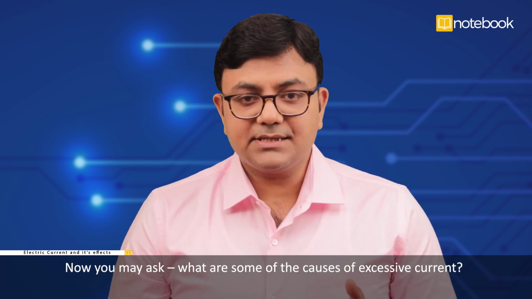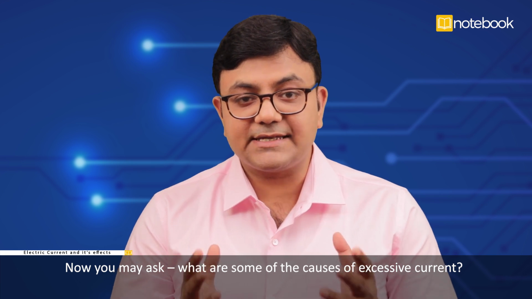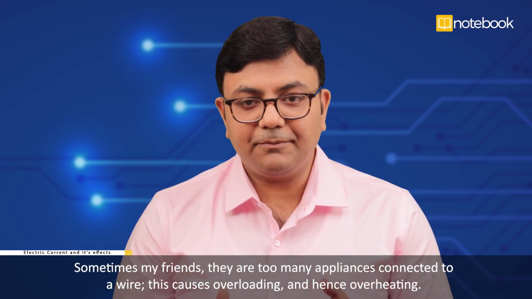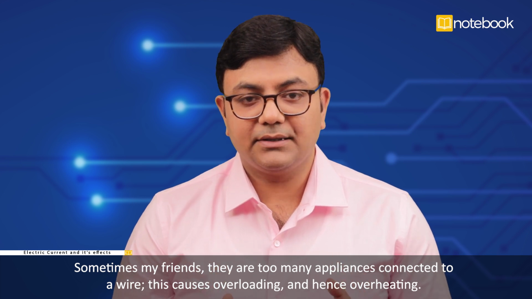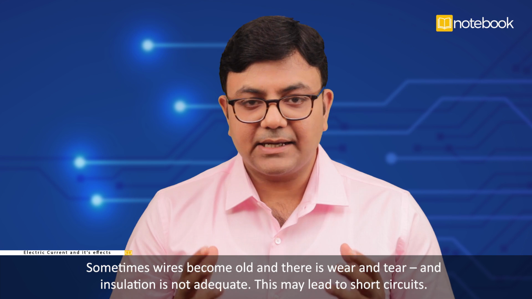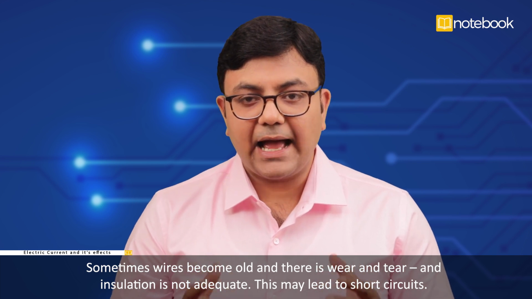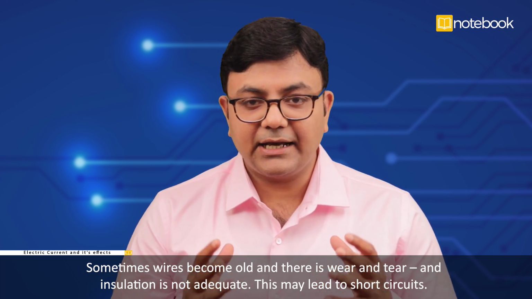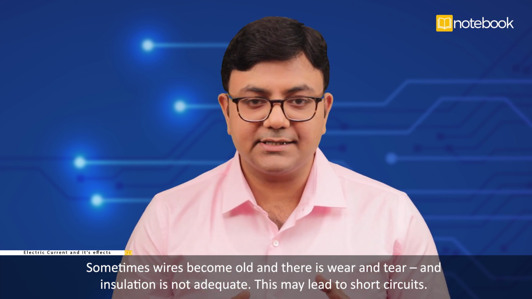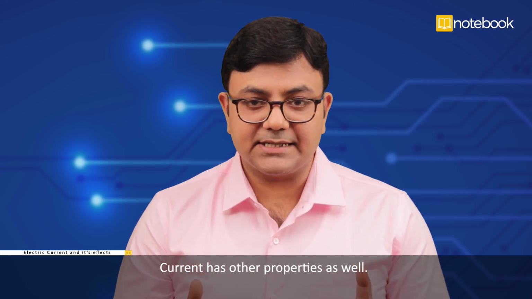Now you may ask, what are some of the causes of excessive current? Sometimes, my friend, there are too many appliances connected to a wire. This causes overloading and hence overheating. Sometimes wires become old and there is wear and tear, and insulation is not adequate. This may lead to short circuits. Current has other properties as well.